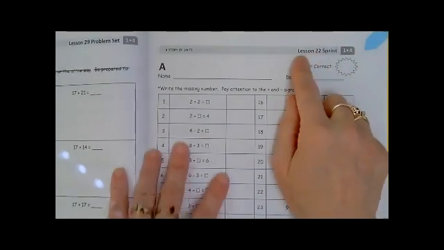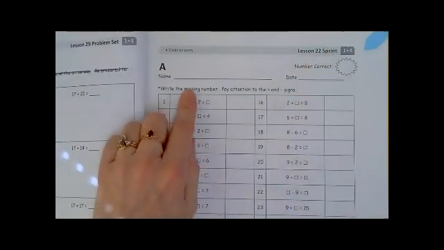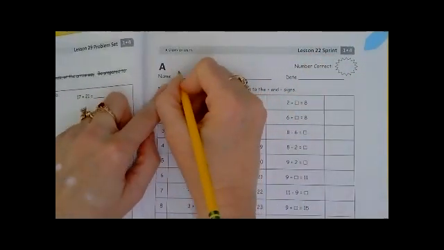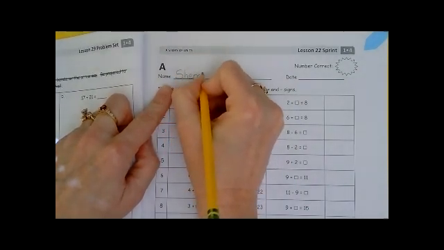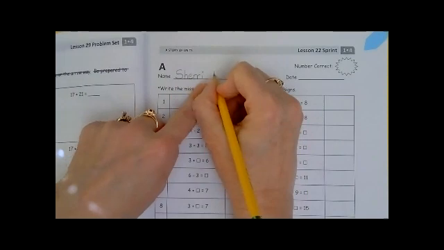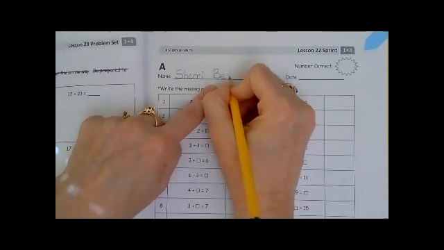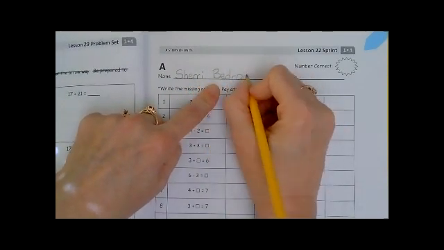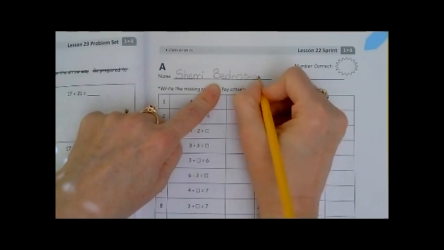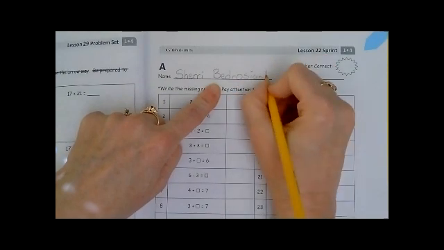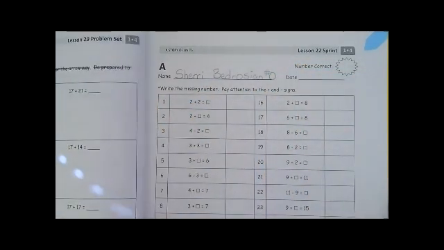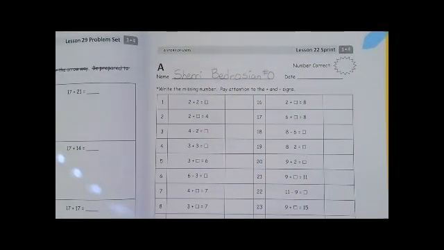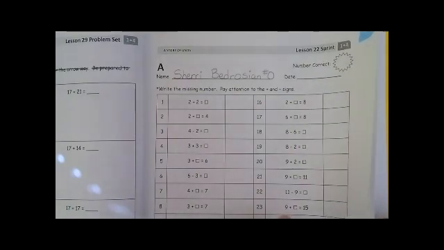Okay, you should see Lesson 22 Sprint. We always start by writing our first and last name. That is required. Neatly on the line. Remember, class, I talked to you a while back about writing smaller. Please practice that good habit. And we will be soon starting to write the date, okay?